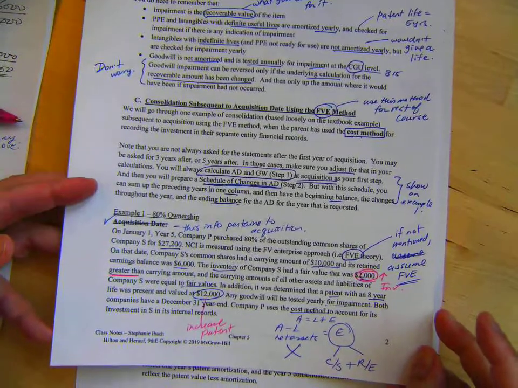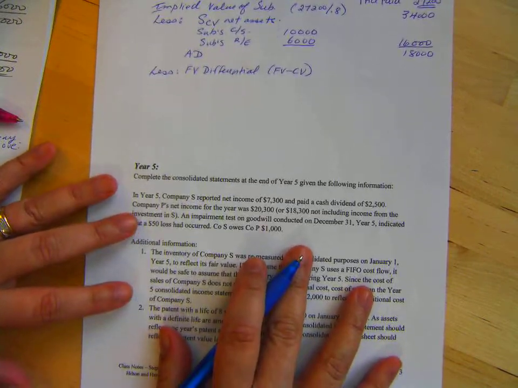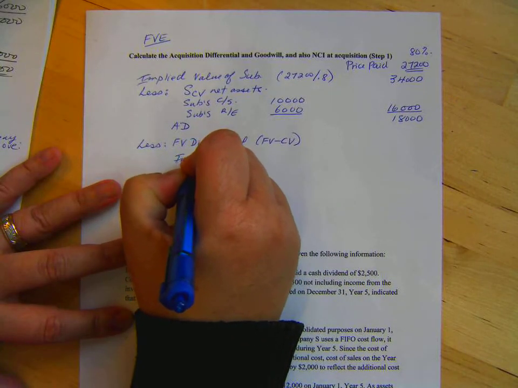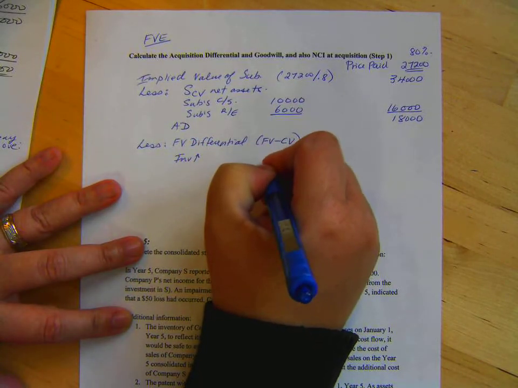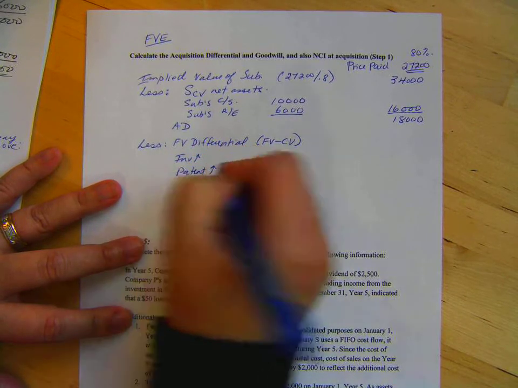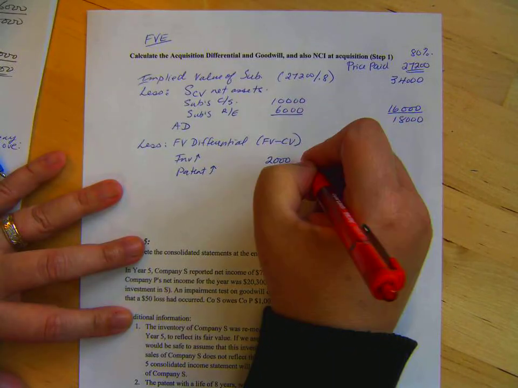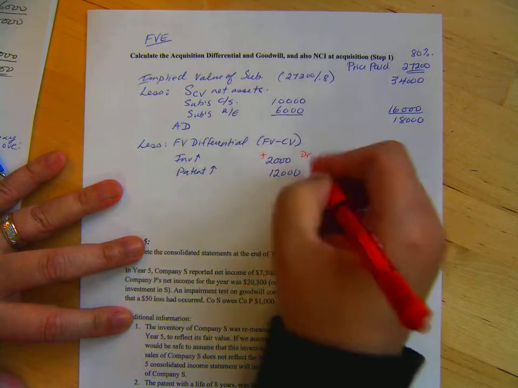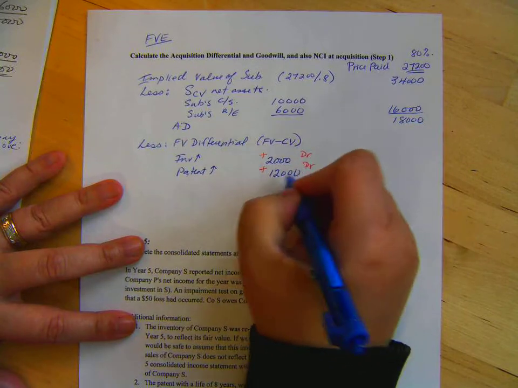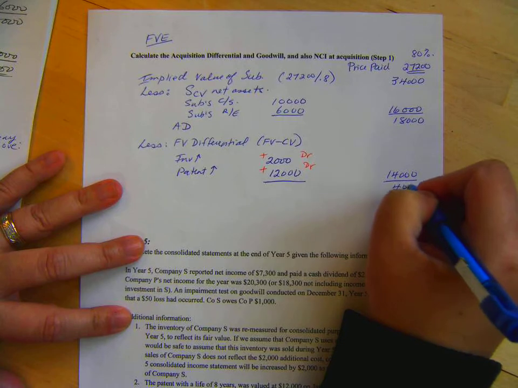Okay, so we need inventory to go up by 2,000 and patent to go up by 12,000. To make inventory go up, it's a debit, so it's positive. To make patent go up, it's also a debit, so it's positive. So that gives us 14,000, and 4,000 is goodwill.